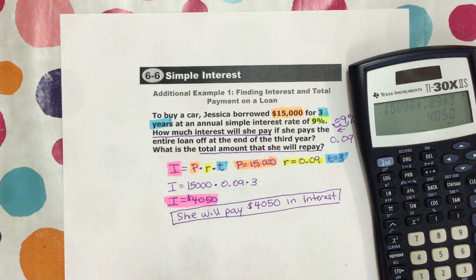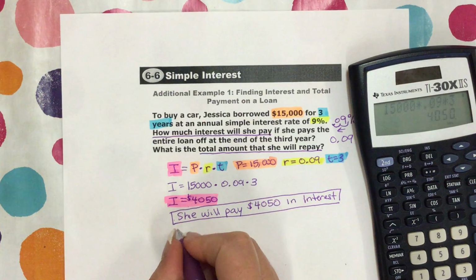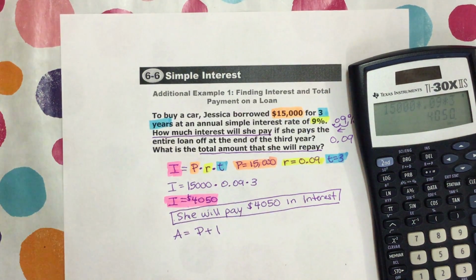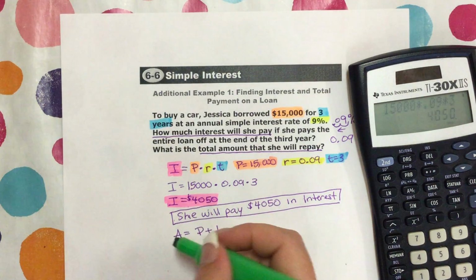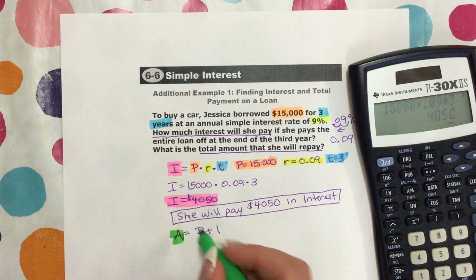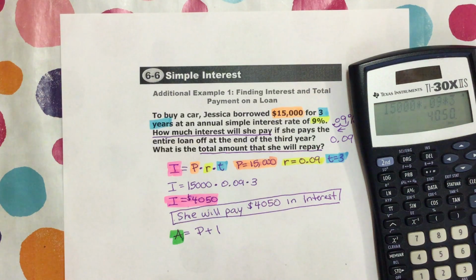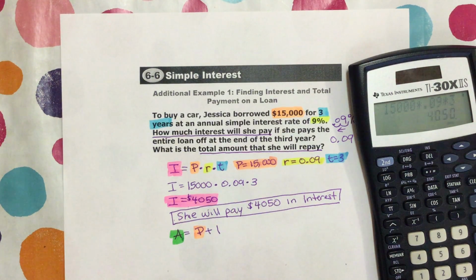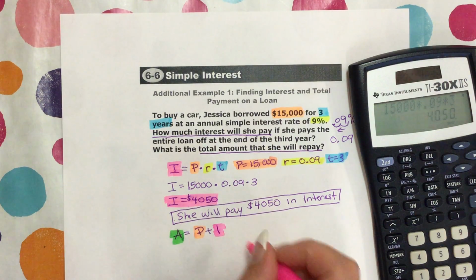So for that formula, remember, it is A equals the principal plus the interest. Okay, so the total amount she will pay is going to equal the principal plus the interest. And we know these values.